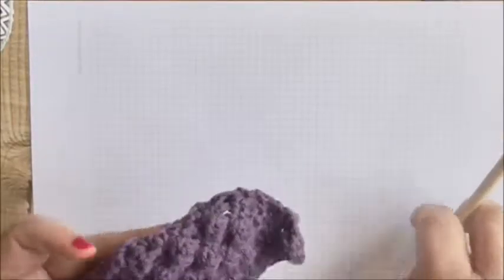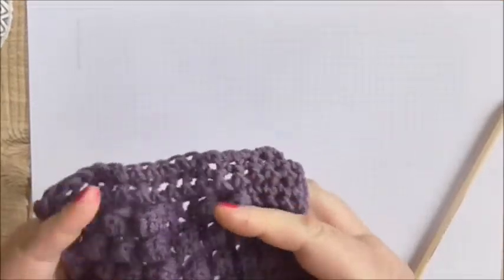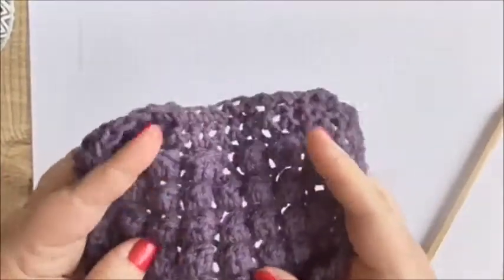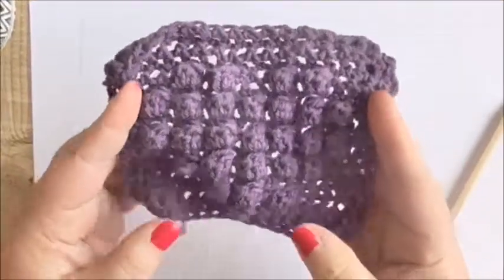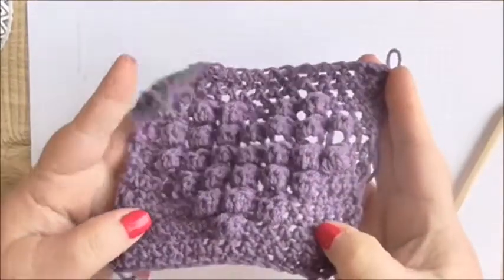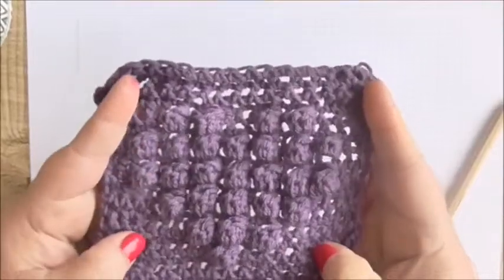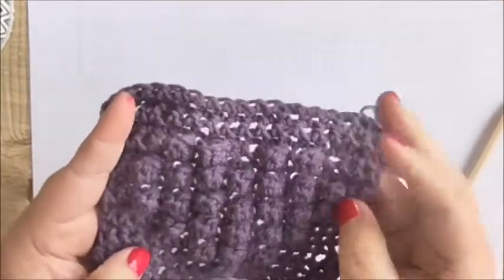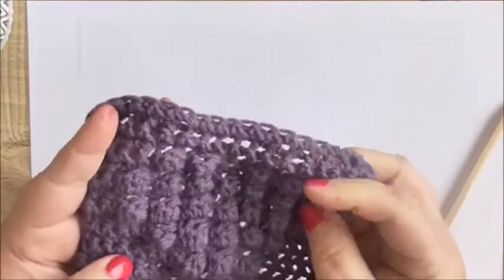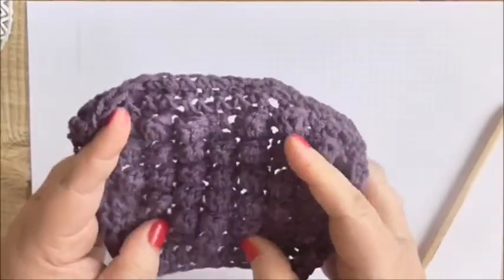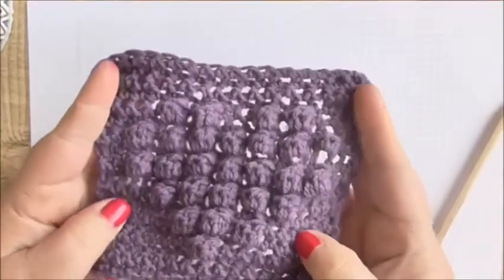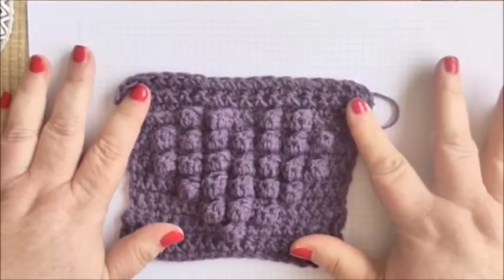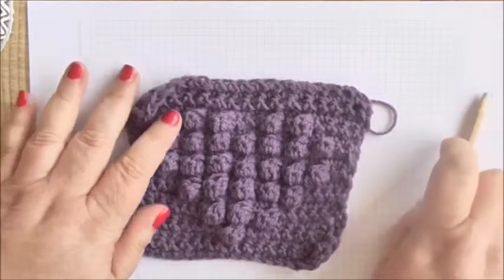What I wanted to talk to you about today was how to plot out if you want to make something with, say, a bobble relief pattern on it. I recently made this heart square because I'm making a cushion of these. I'm going to make several squares, sew them together and make a cushion. I just wanted to show you how you plot out the heart shape on a chart.